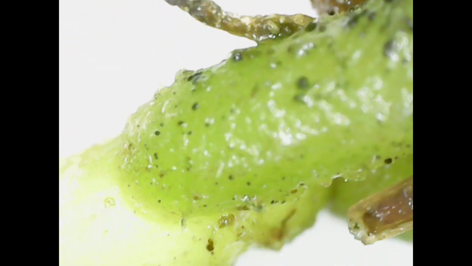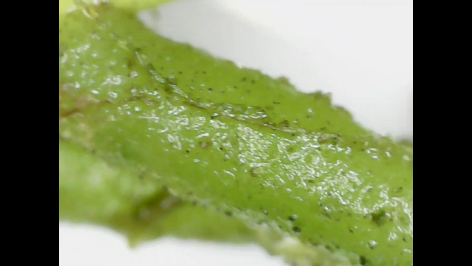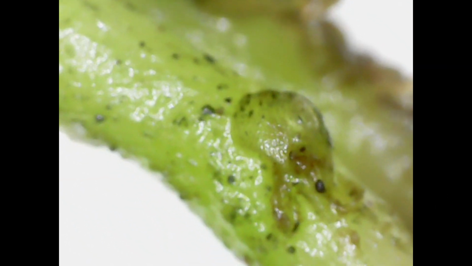The green that you're seeing on some of these roots is algae, but also if these roots, and I think these roots might have been exposed to some light, they can photosynthesize at some points as well.